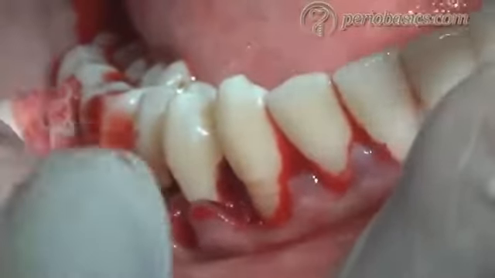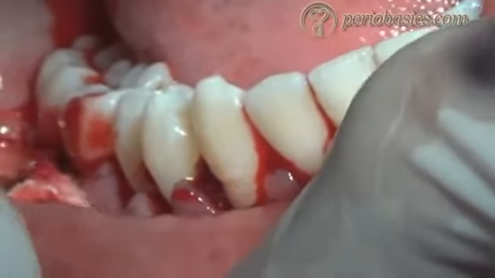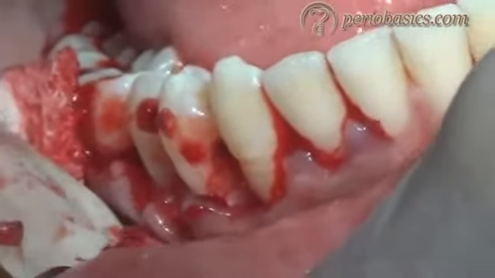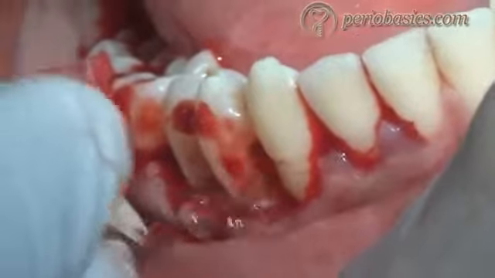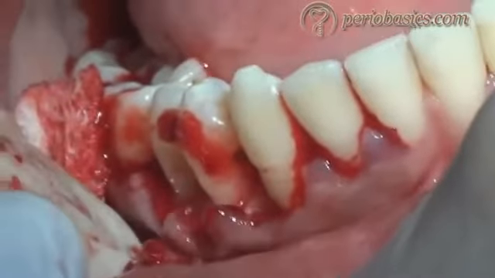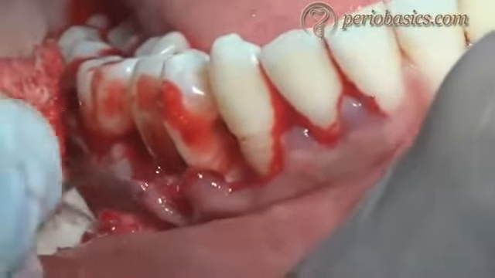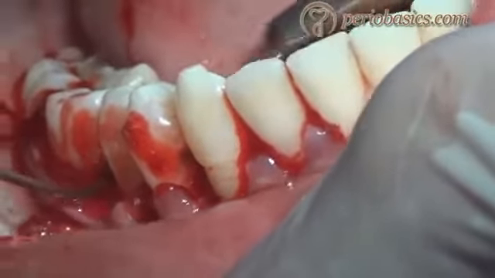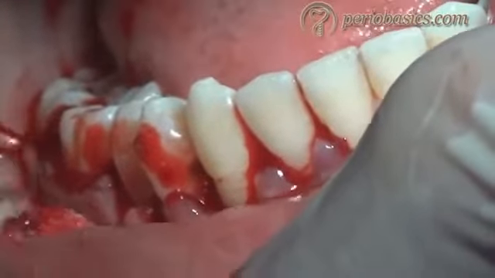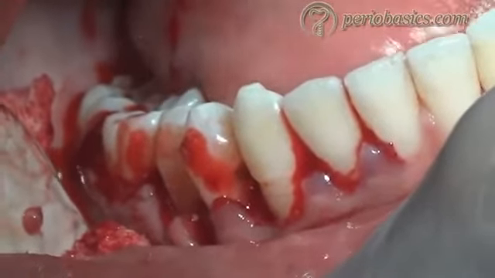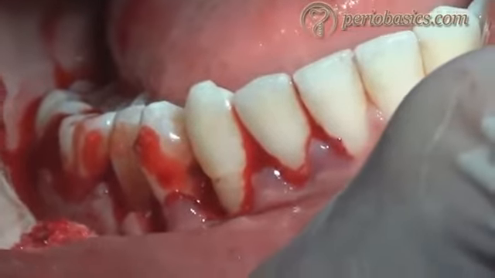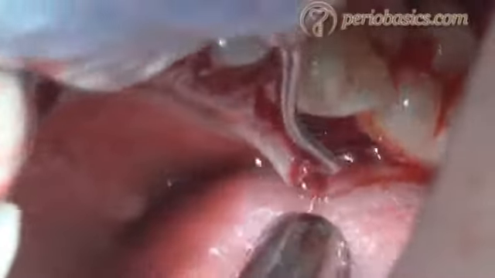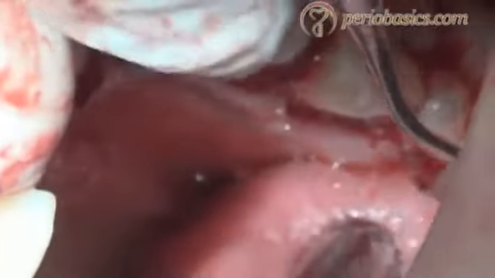And then we start with the removal of the granulation tissue with the help of curettes. So all the granulation tissue in between the teeth is removed, and as we have complete access to the root surfaces, the root planing is also done. And the same procedure is repeated on the lingual aspect.